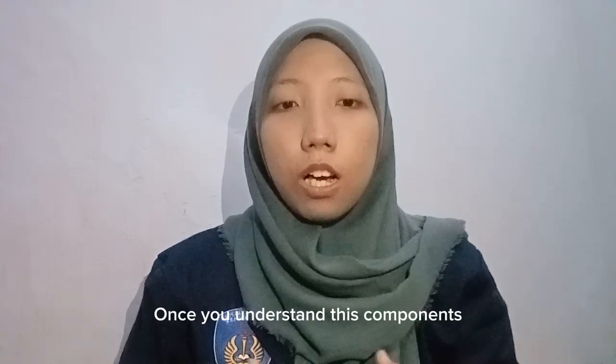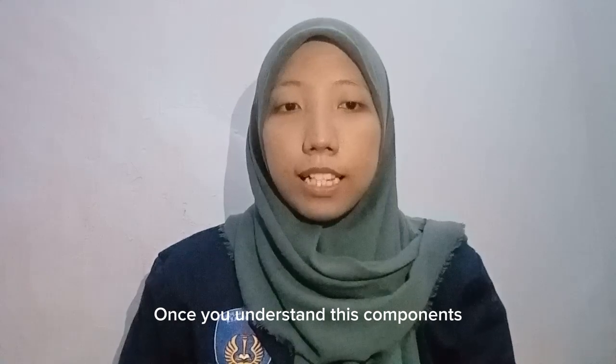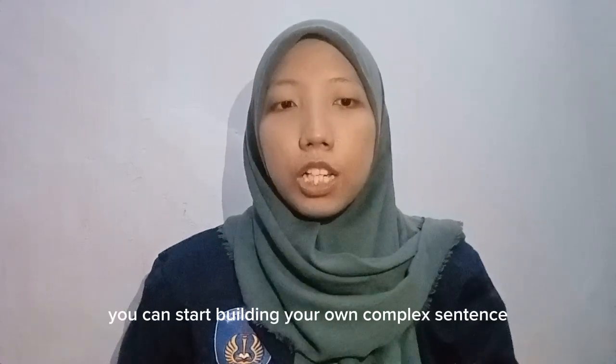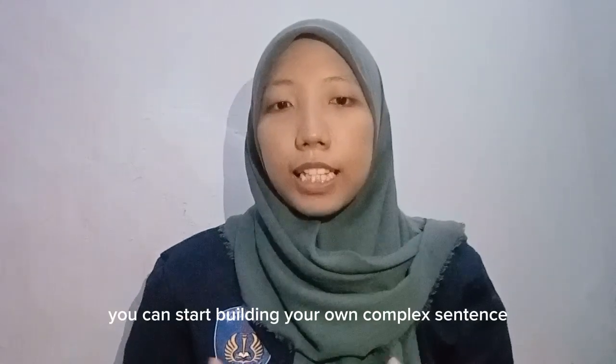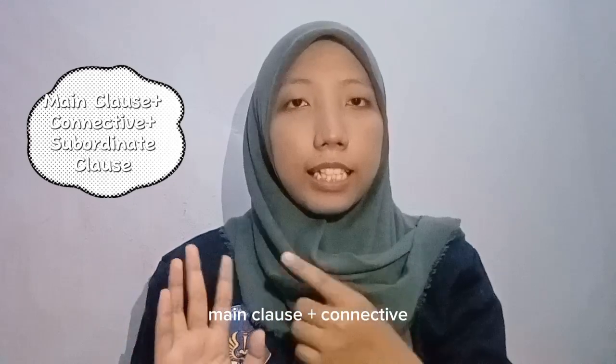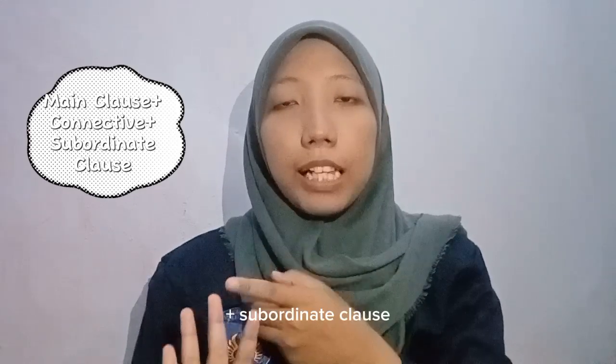Once you understand these components, you can start building your own complex sentence using this formula: main clause plus connective plus subordinate clause.